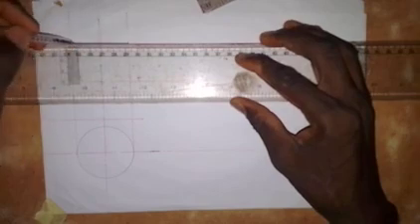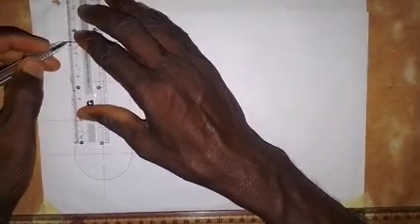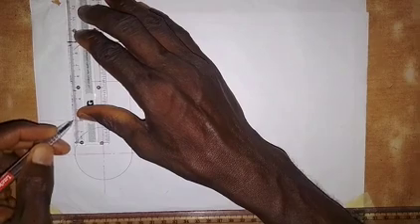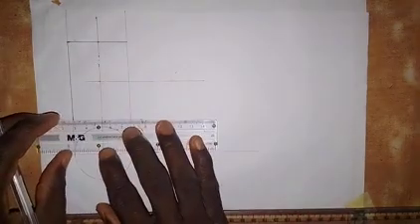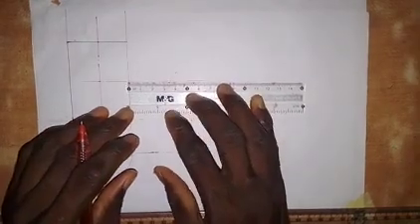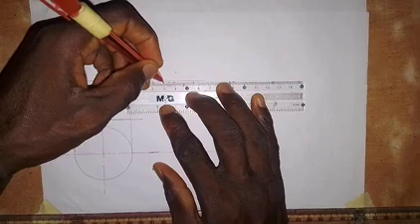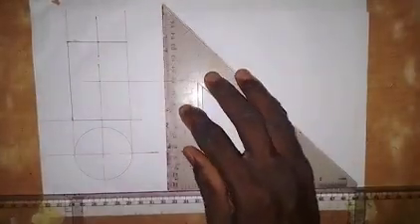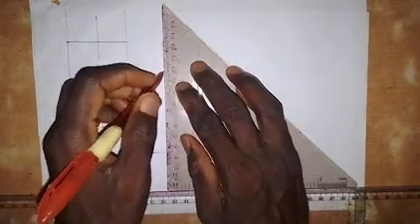Then we make this line a thick line, and this line also a thick line. The next thing I'm going to do is take a measurement of 30 millimeters, as the length of the penetrating cylinder is 30. We draw a vertical center line through this, and it goes like this.